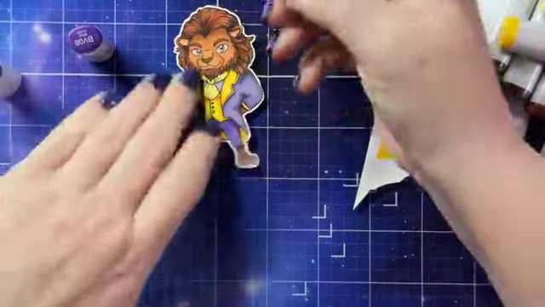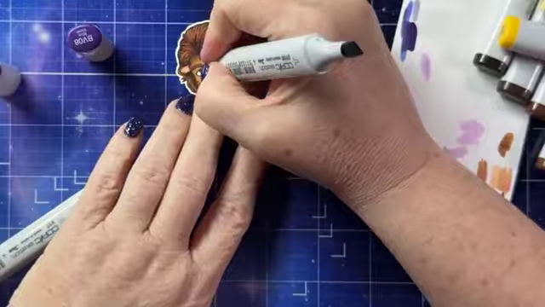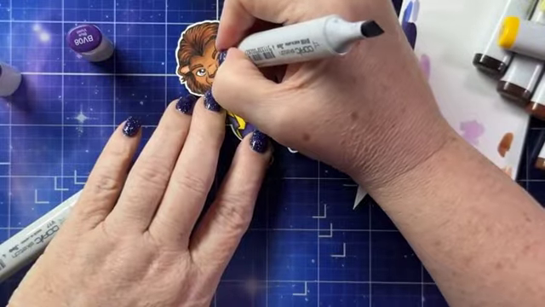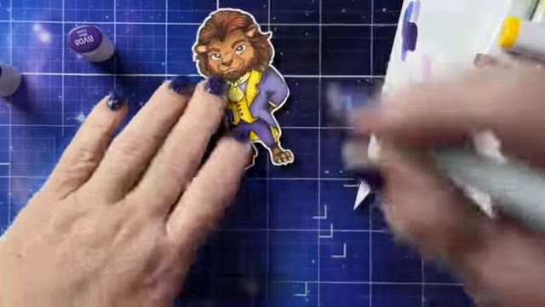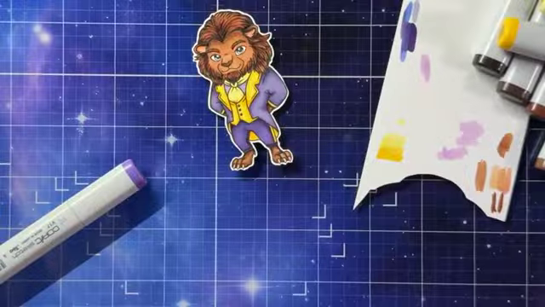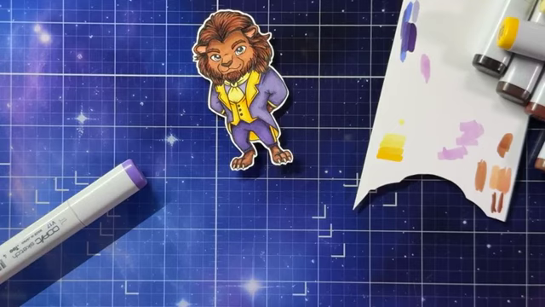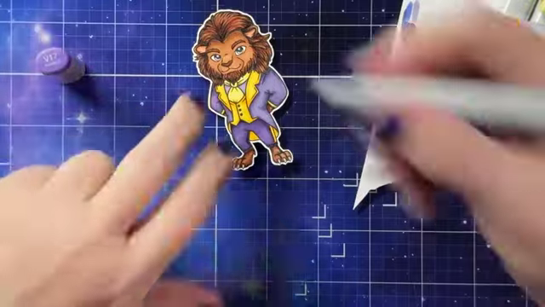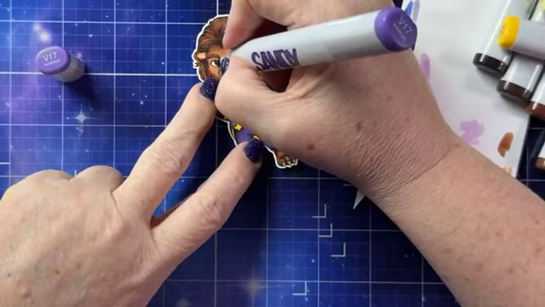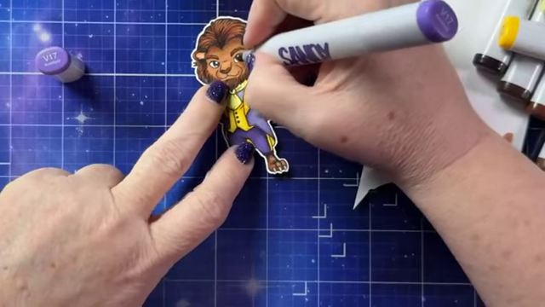So I'm going to start with BV08. I'm going to put that at the top of his eyes. It's very, very dark, so it's not going to really look purple right now in that little bit of area. And then I'm going to jump to a much lighter color. I'm going to jump all the way to V17 and just extend. Still a pretty dark color.